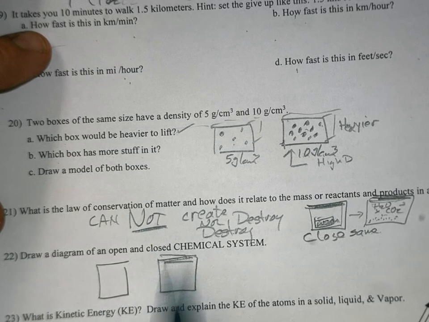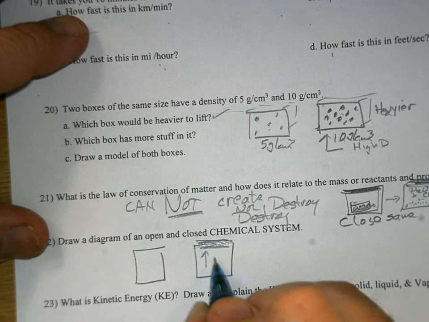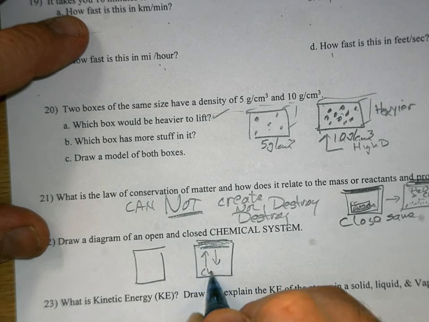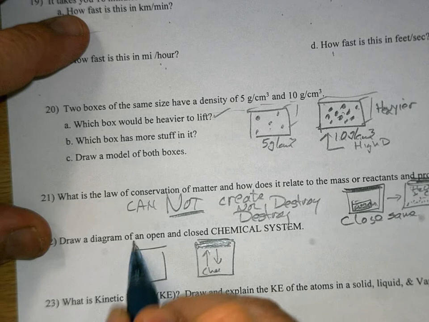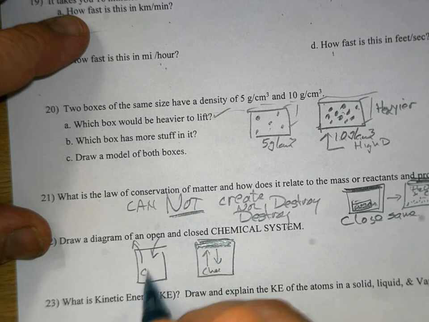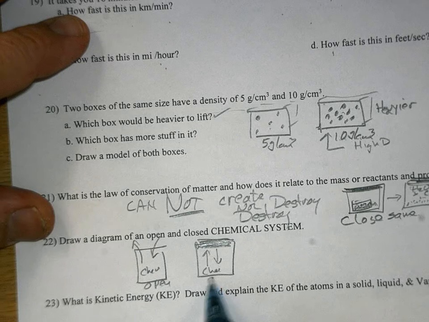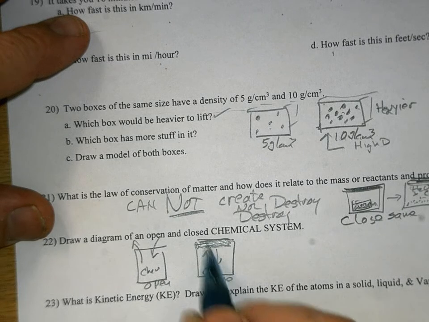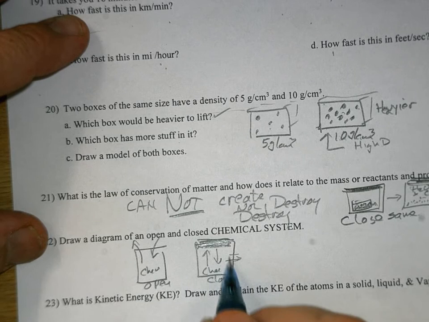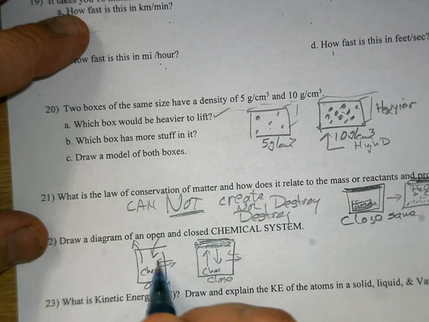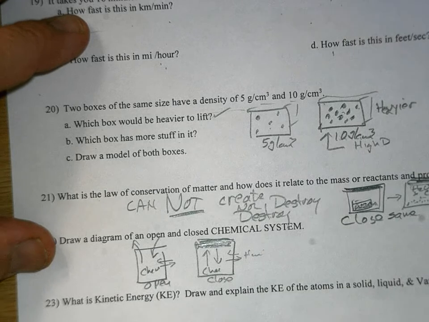A closed system, the chemicals are trapped inside. They cannot go in or out. It's a sealed jar. This one right here, without a lid on it, the chemicals can go in and out. So this is open, this is closed. Chemical system, we're talking about chemicals here. In both of these, heat can go in and out, no matter what. But if we're talking closed chemical systems, there we go.